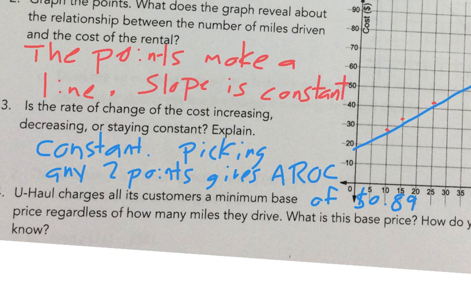$20. Why? Because 10 times 0.89 is 8.9. So we know if you drove 10 miles at 89 cents a mile, that means you accumulated an extra cost of $8.90 for that first 10 miles, at 89 cents per mile.